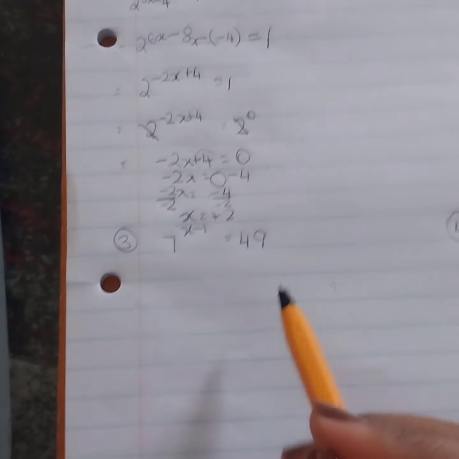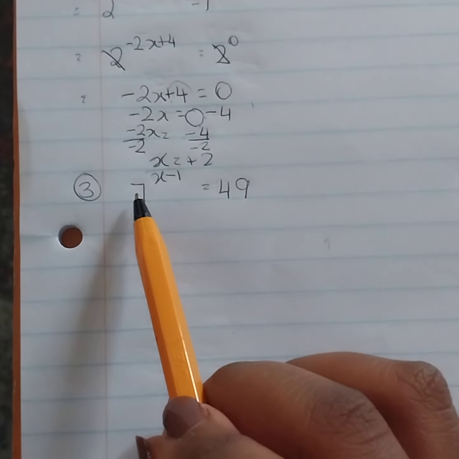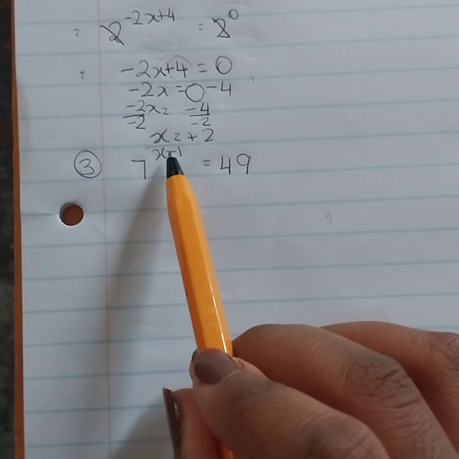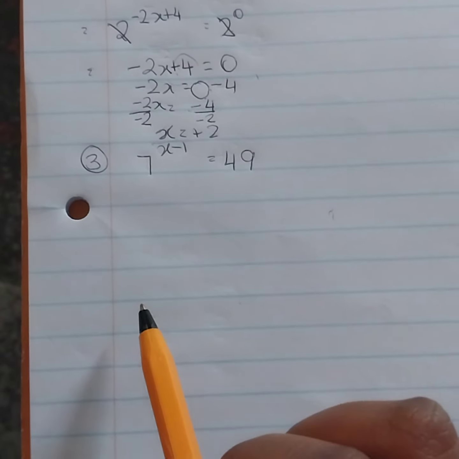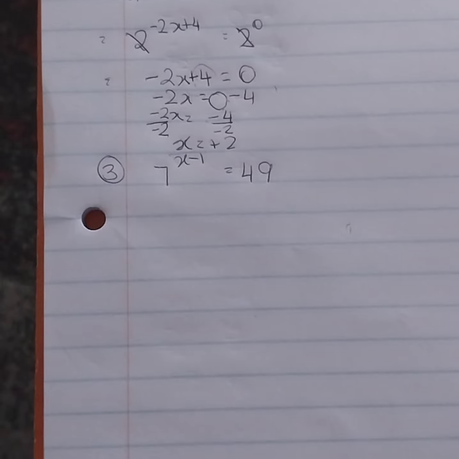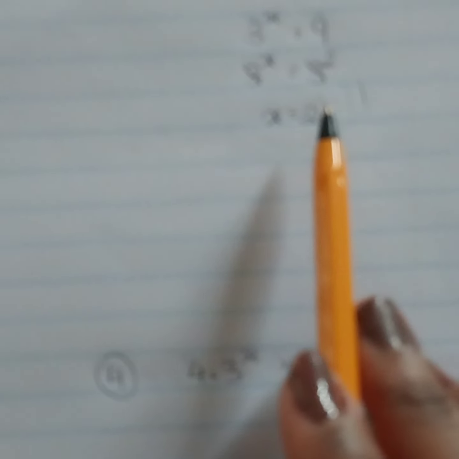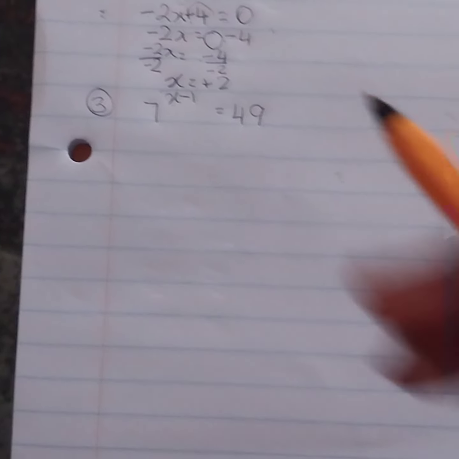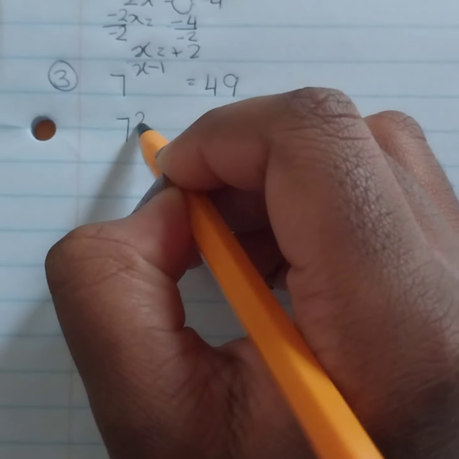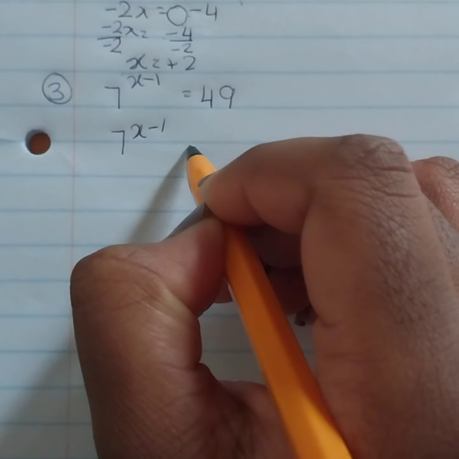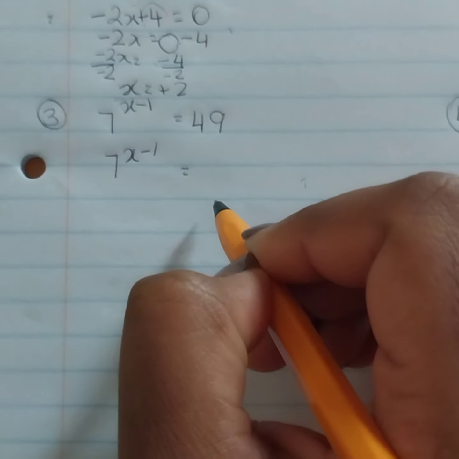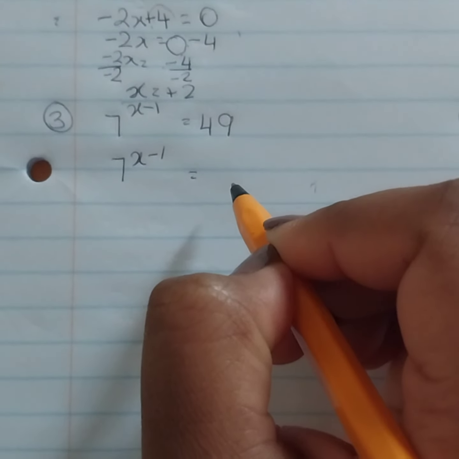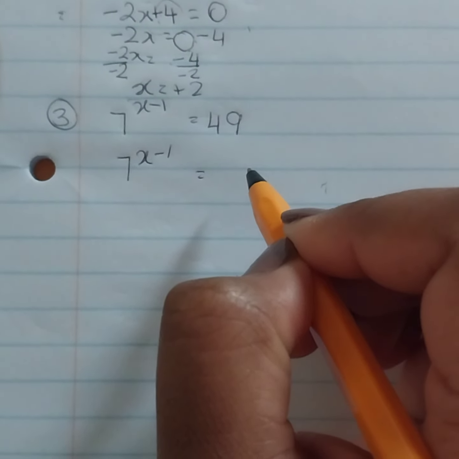If you guys can't see this, let me just show you. So this is 7 to the power of x minus 1 is equal to 49. This is simple and quick. It's similar to this one. So what you do here, you keep the 7. It doesn't change anything. Which number goes into 49? 7. How many times? Twice.